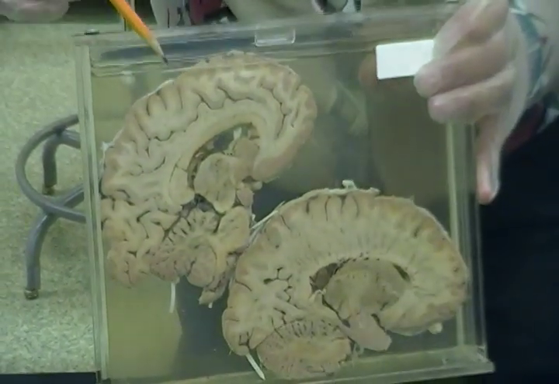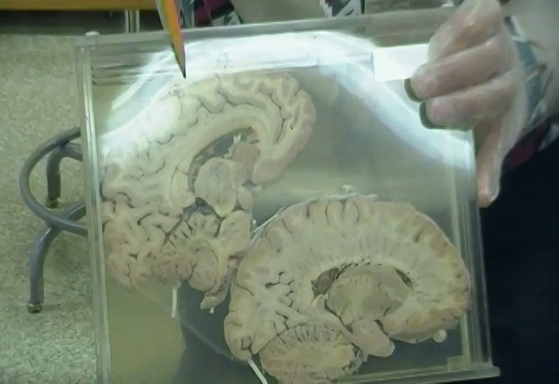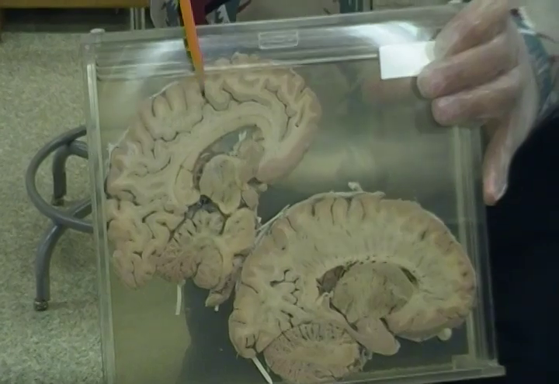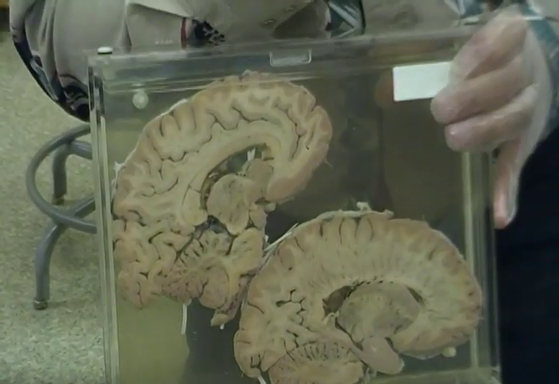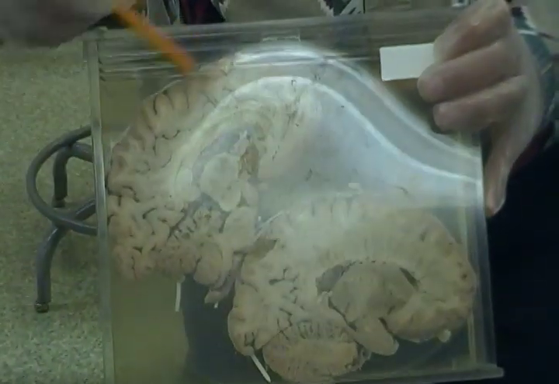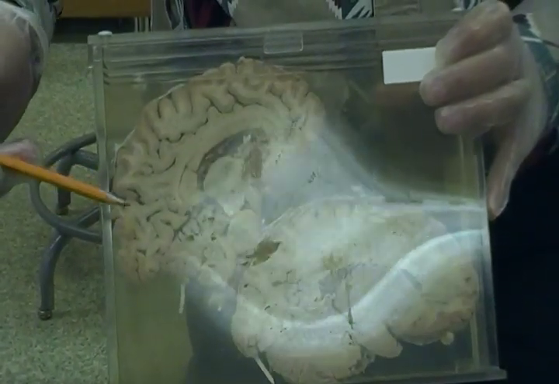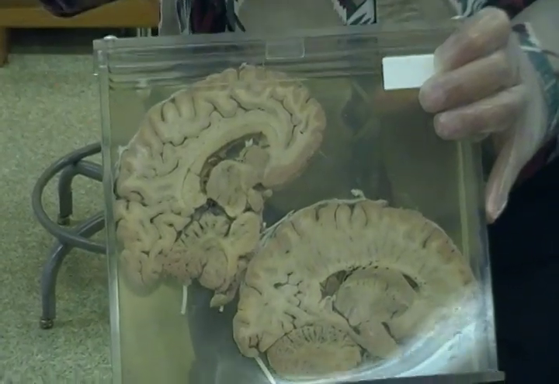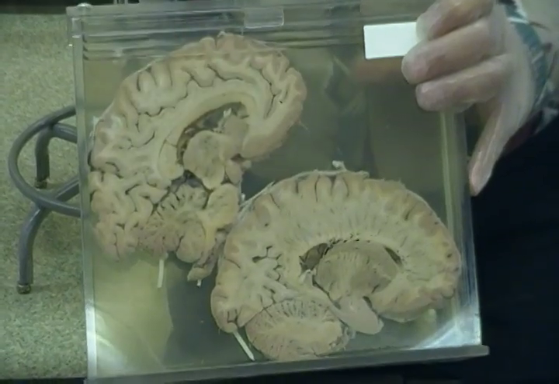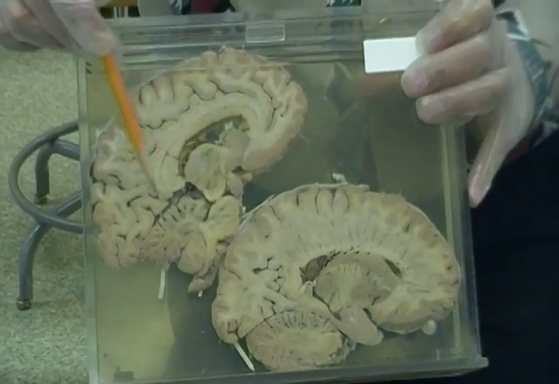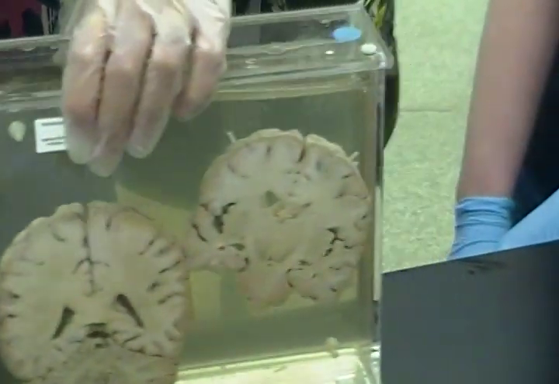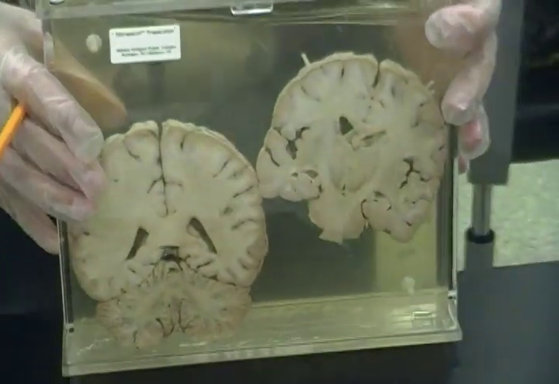There's another sulcus right here, separating the frontal lobe from the parietal lobe. Central sulcus. Okay, so we have all of our lobes. We've got the parieto-occipital, the transverse, the central, the arborvitae, the lateral ventricles. What else? The only other thing I can ask you is this round thing. That's the pons. All right, over to our coronal section.